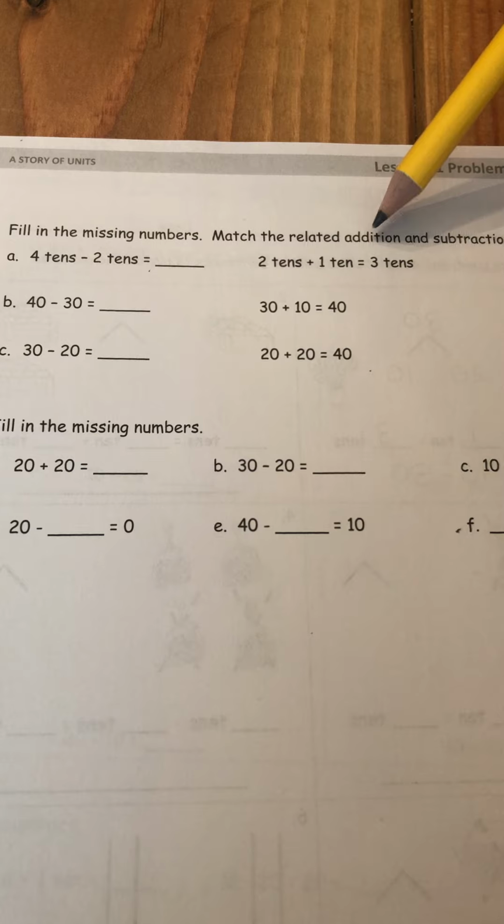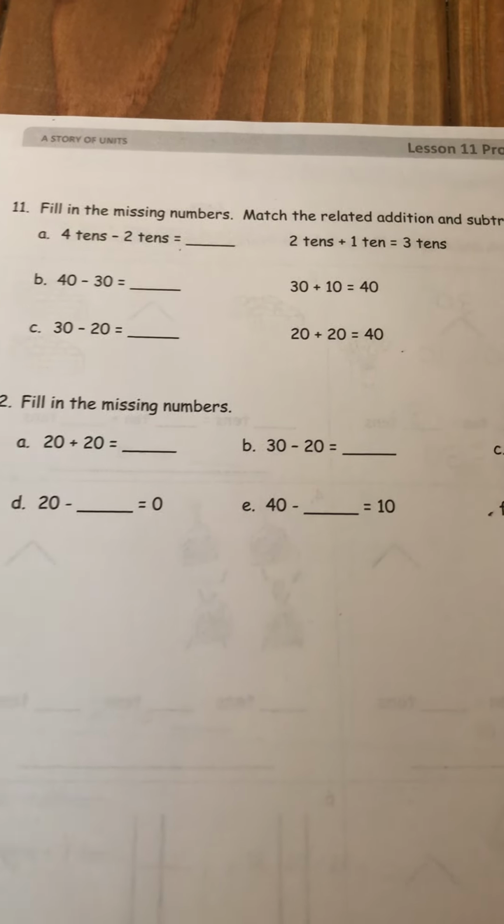Today, we have a little bit more math. The problem set goes on to the next page. It's page 51. It's kind of short. And then there's just 2 math pages. So, the directions read, fill in the missing numbers and match the related addition and subtraction facts.